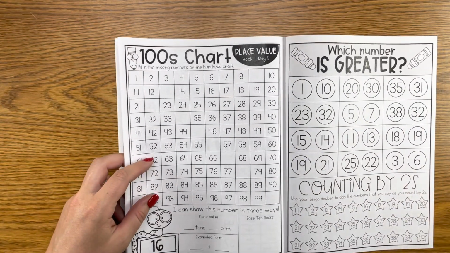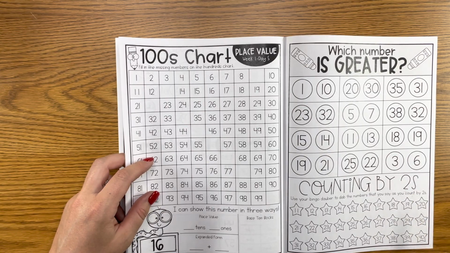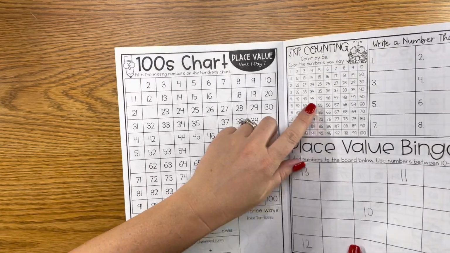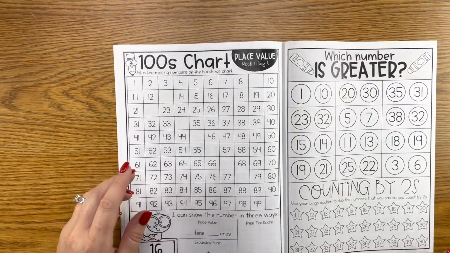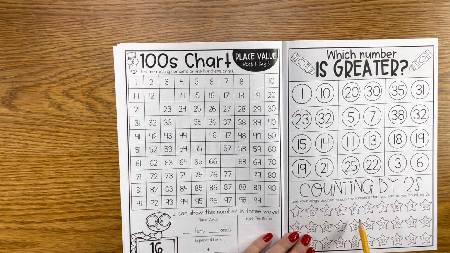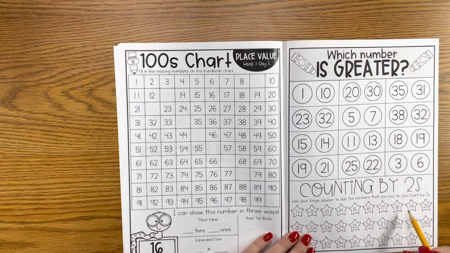Very similar here. We're working on counting in this example 2, but that will change between 2s, 5s, and 10s. The same here. It'll rotate between 2s, 5s, and 10s. And so we're just going to daub every time. So we'd be saying 12, 14, 16, 18.